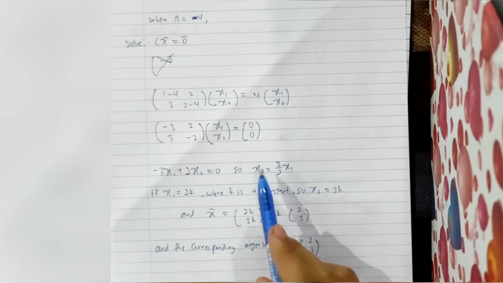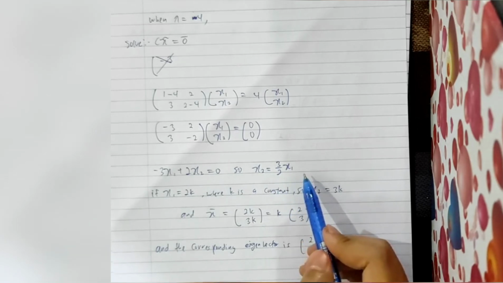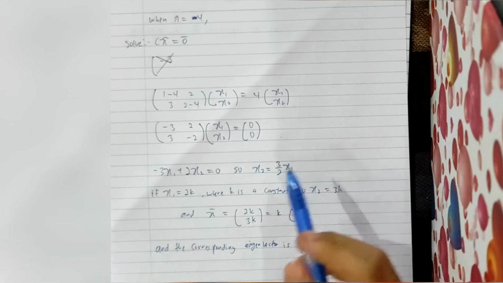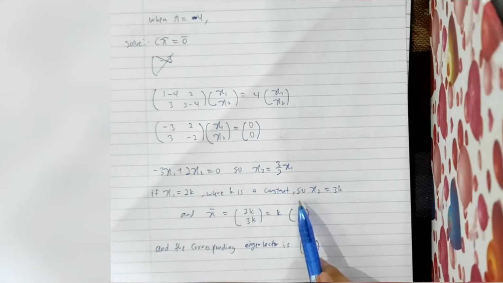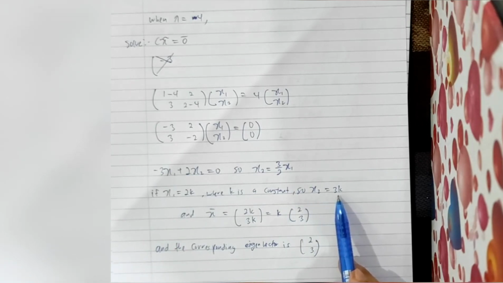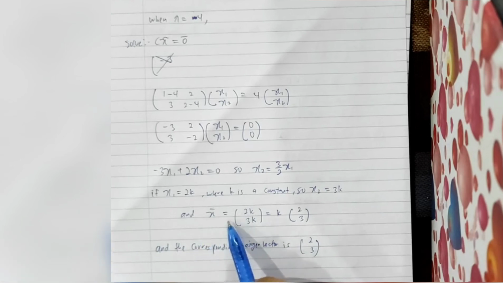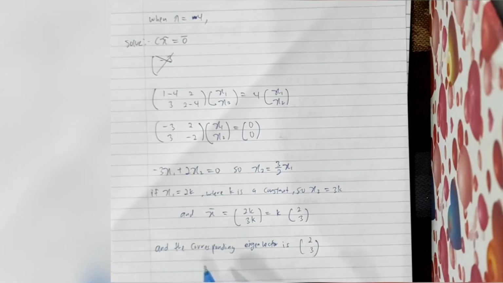So we rearrange it and write x2 in terms of x1. We get x2 equals 3 over 2 x1. So if x1 equals 2k, where k is a constant, then x2 equals 3k. You get it? The matrix X equals 2k, 3k, and we can factorize it as k times 2, 3, and we find the corresponding eigenvector is 2, 3.